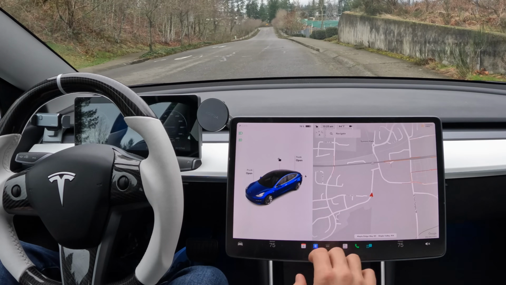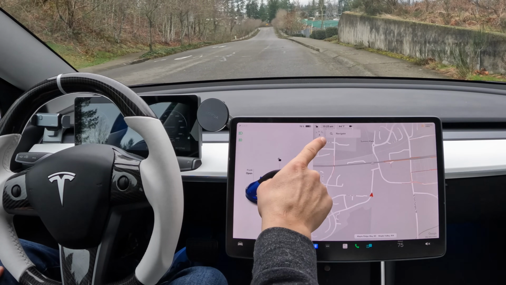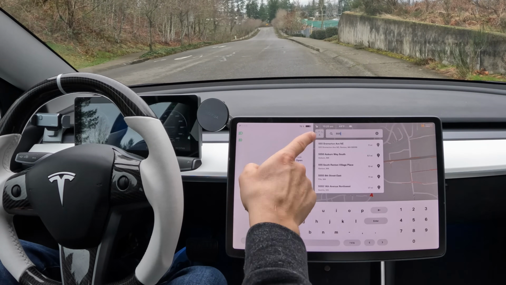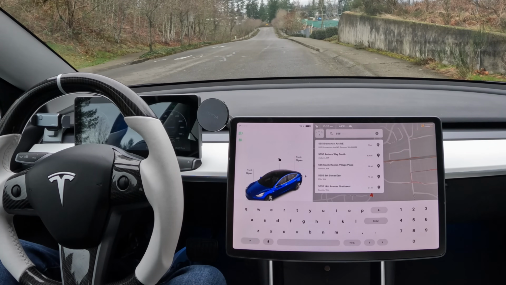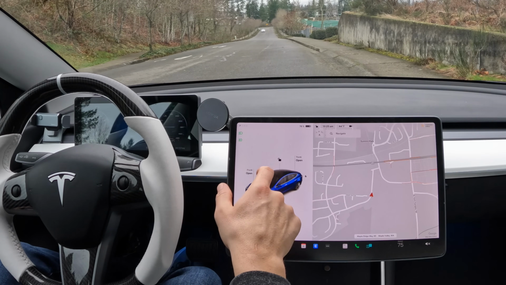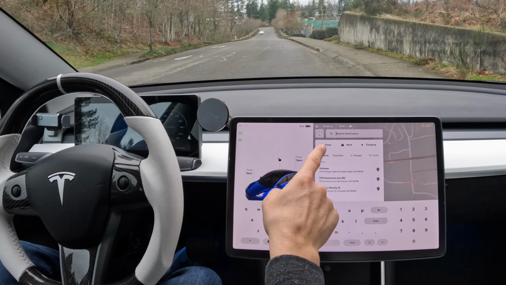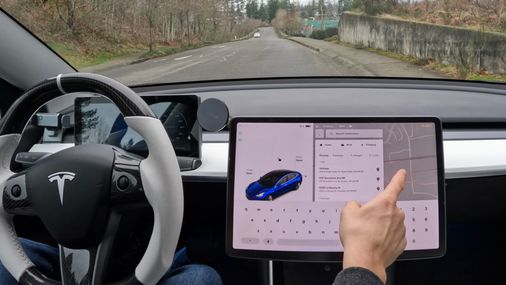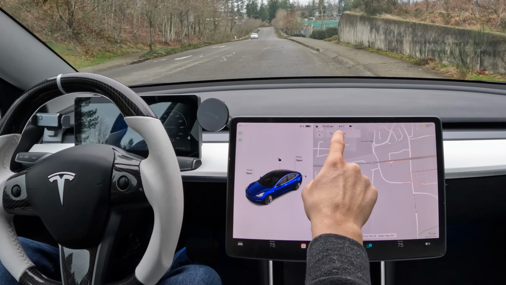Now when it comes to typing in a destination, all you do is come up here to the little magnifying glass and tap it. Instantly your keyboard pops up right here and you can start typing in a destination and it'll eventually find it. For example, 555, you'll find your destination in that list and you just tap on it and it will go to it. Very simple. But this navigation input area also works as a quick way to get to your home or your work. As long as you have your address assigned to home or work, it will automatically take you there simply by pressing and swiping down or swiping to the right.